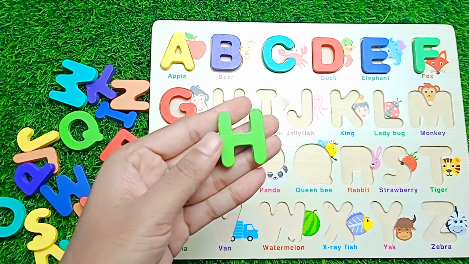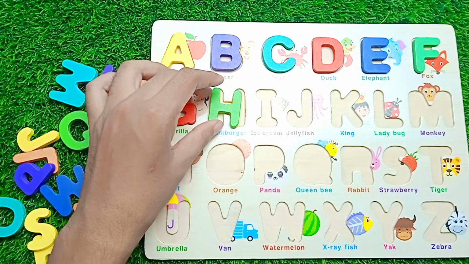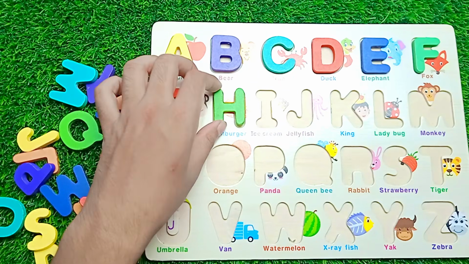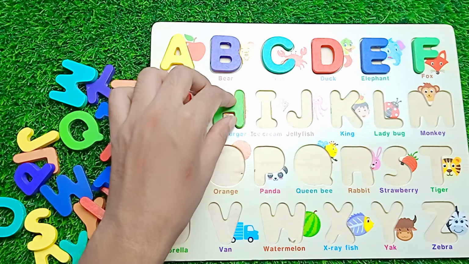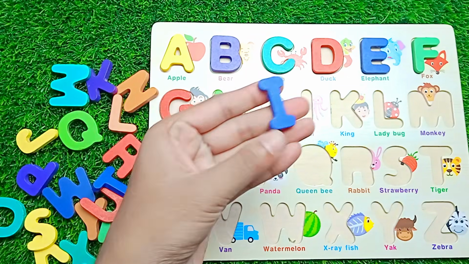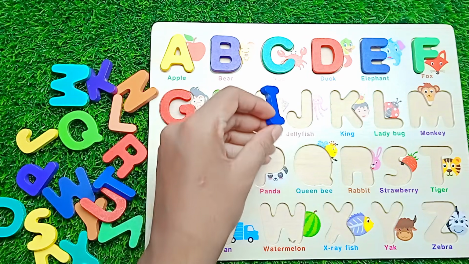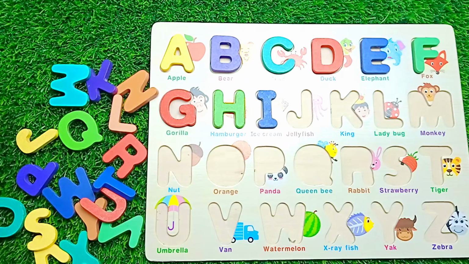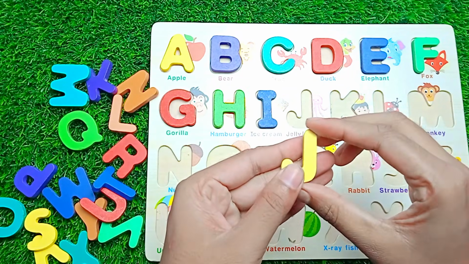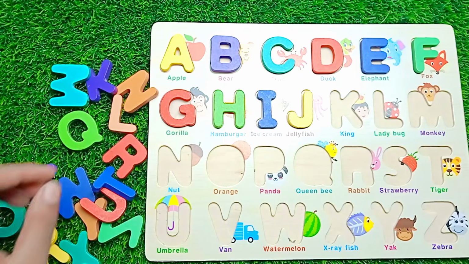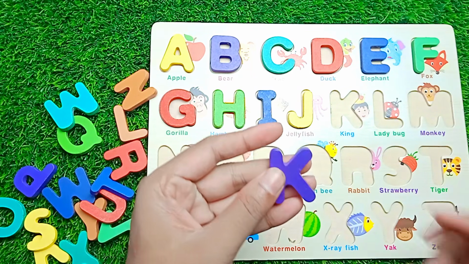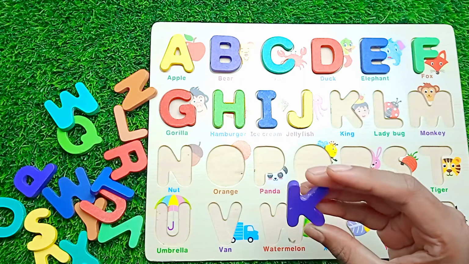Letter H. H is for house. Letter I. I is for ice cream. J. J is for jellyfish. Letter K. K is for king.